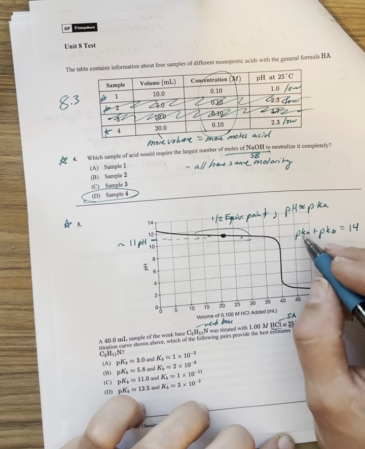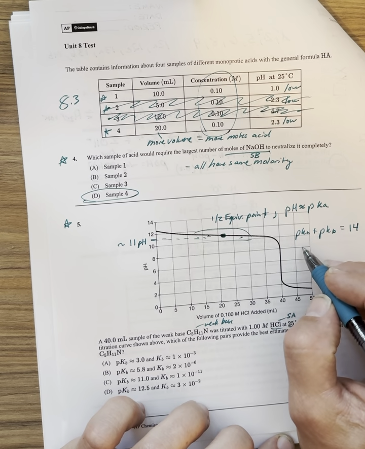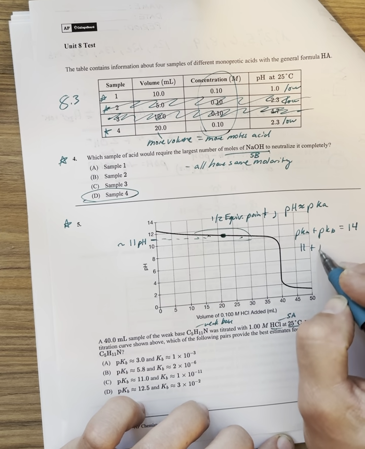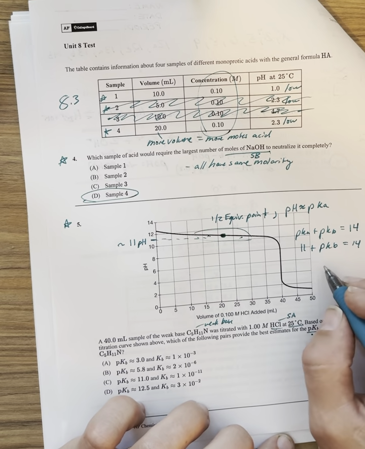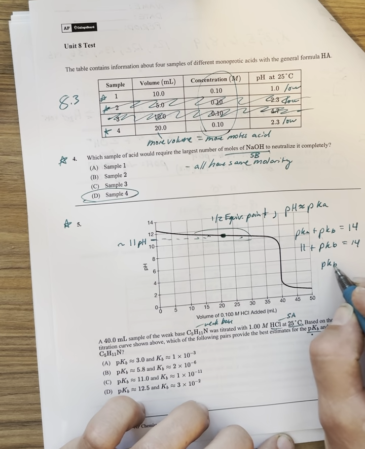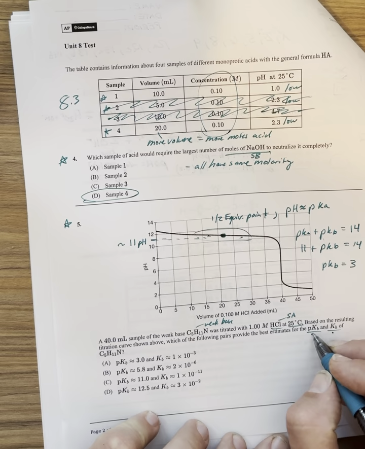So if the pH is equal to the pKa, then this number must be 11. So we have 11 plus pKb equals 14. Well, you do the math on that. pKb is 3. And then how do we get from that to the Kb?